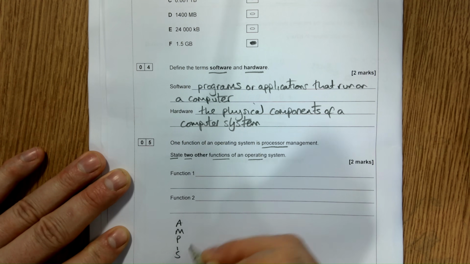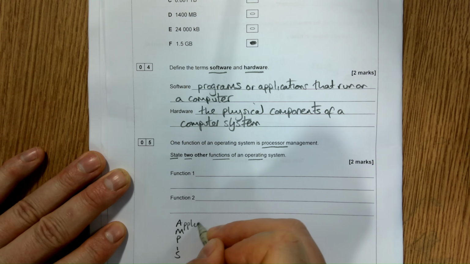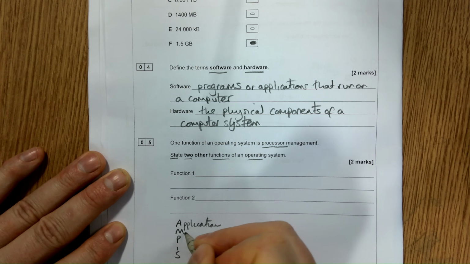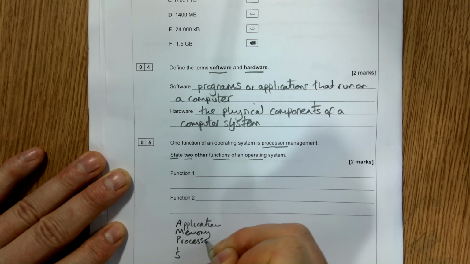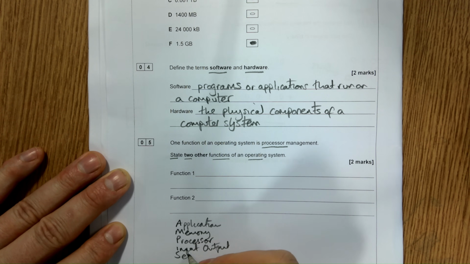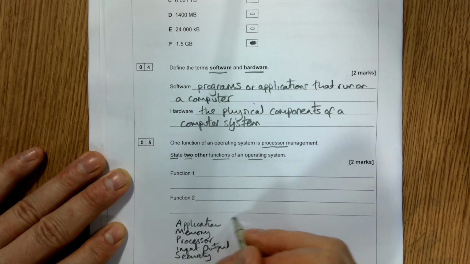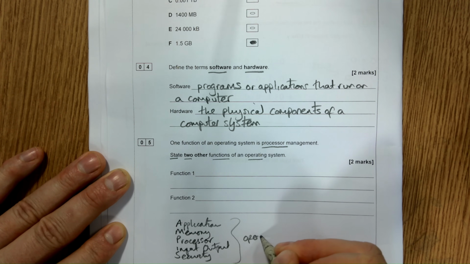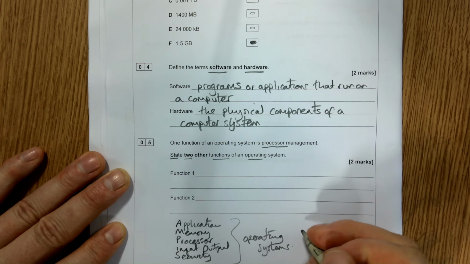AMPIS. AMPIS is application management, memory, processor, input output devices and security. This is solely for operating systems and their management.